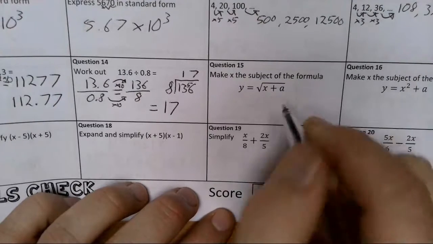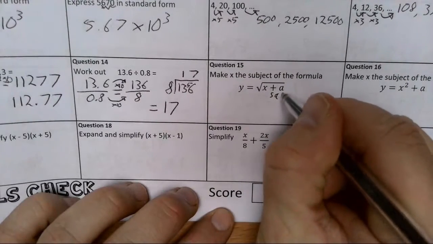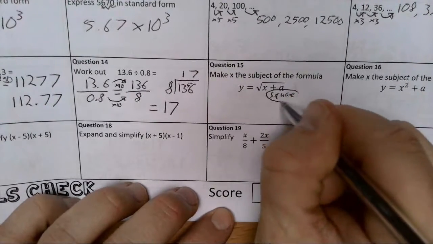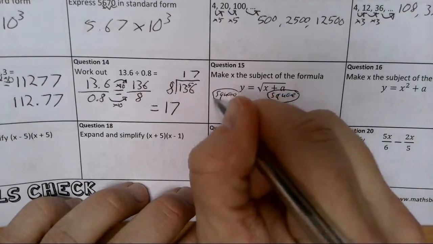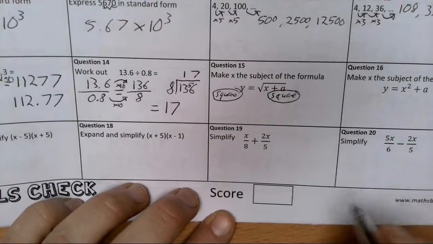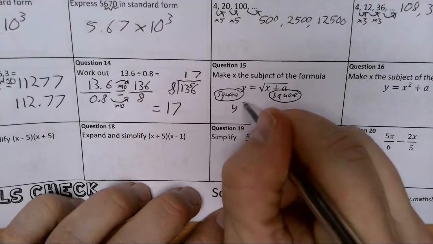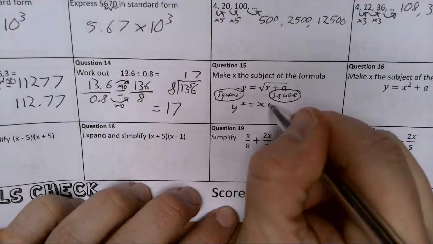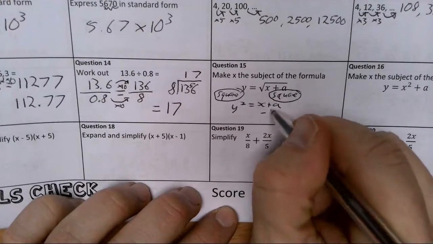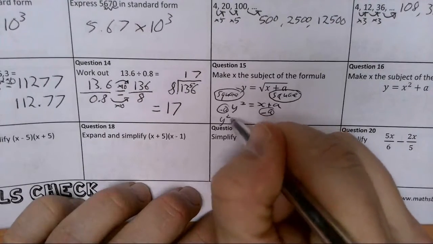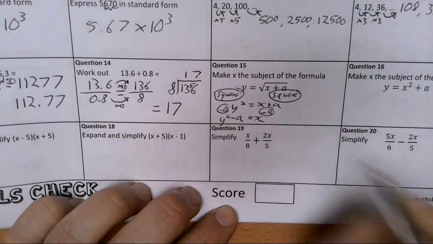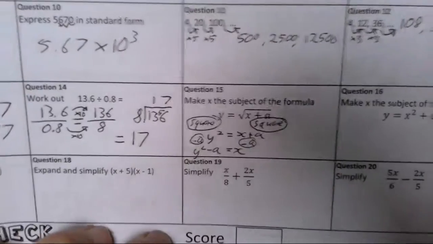So the first thing I'm going to do is to square. And I'm never quite sure how to show that I'm going to be squaring both sides, so I probably just write it all out. So square. So that's going to give me y squared on this side and x plus a on this side, and then I just need to take away a from both sides, and that's going to give me y squared minus a equals x, and I've changed the subject of that formula.